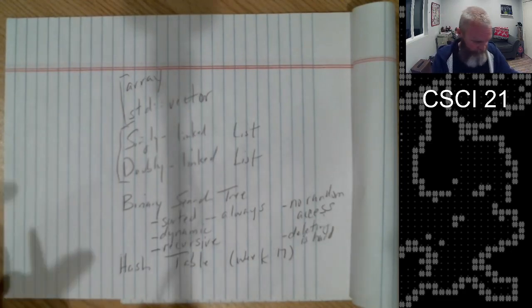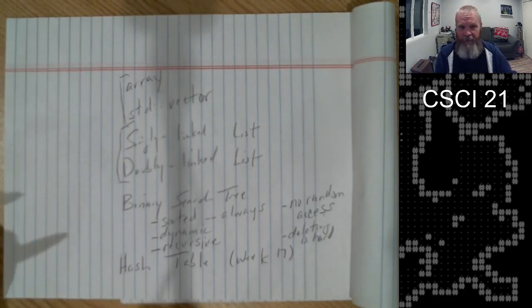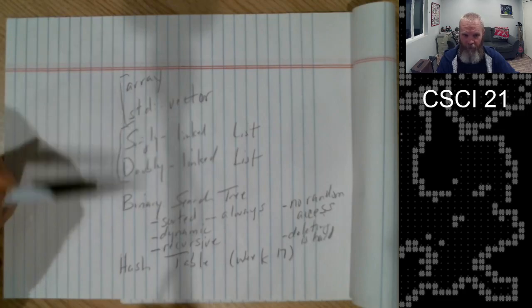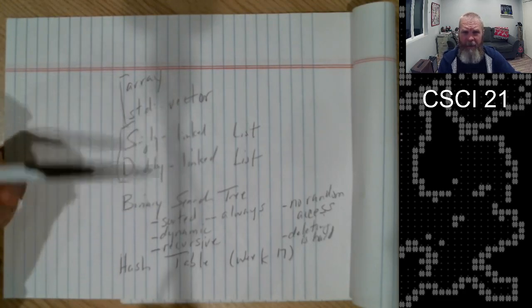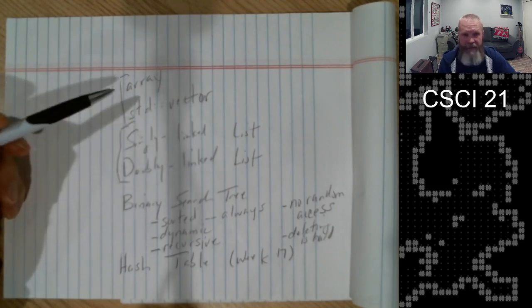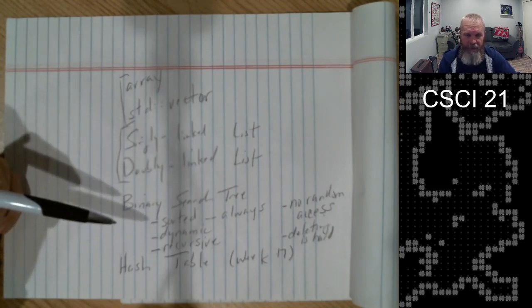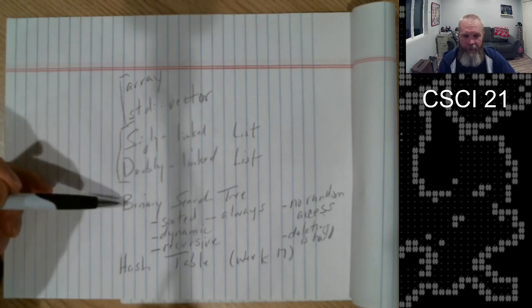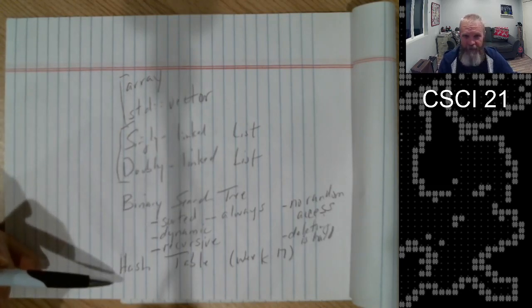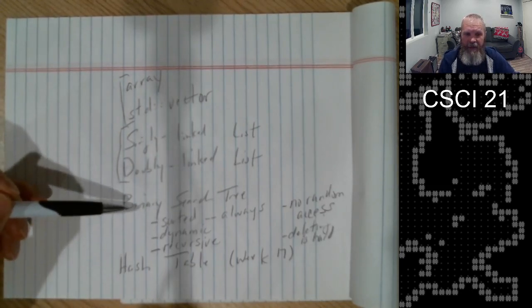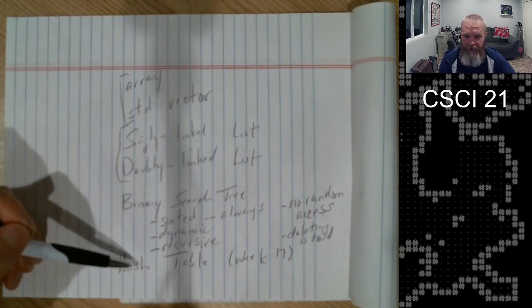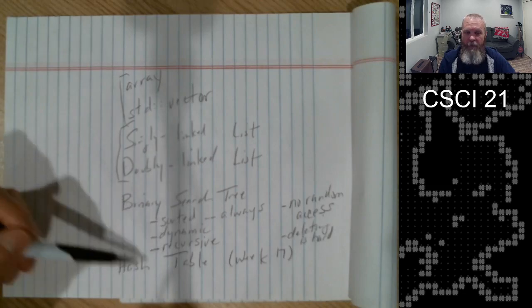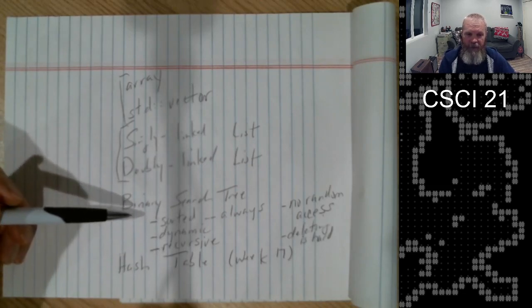Okay, so that's just a rundown of data structures. If you start doing research on geeksforgeeks.com, you'll find that there are lots and lots and lots of data structures. So after this class, if you were to continue your studies, the next step would be to implement and explore algorithms for even more advanced data structures.